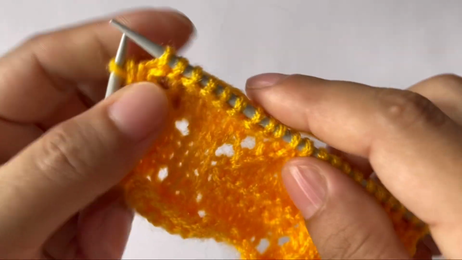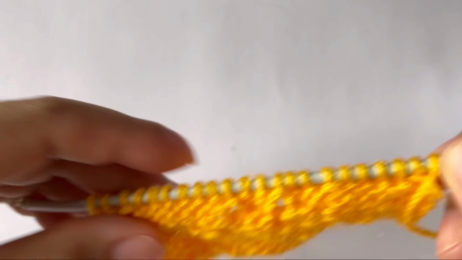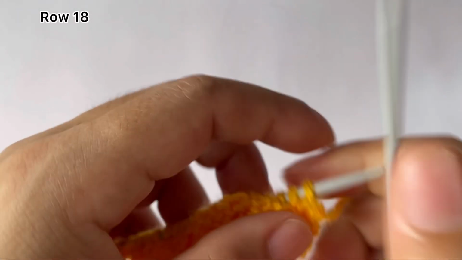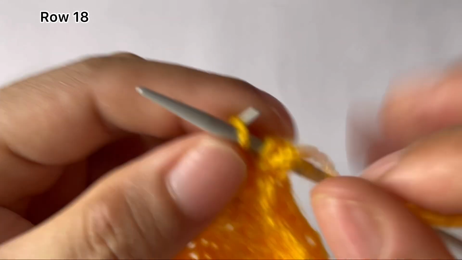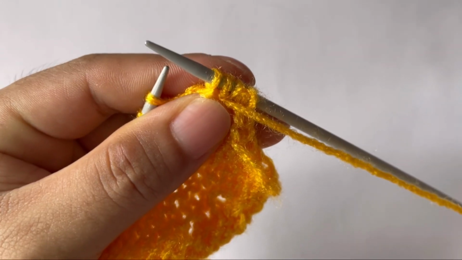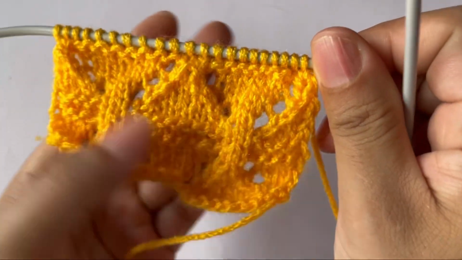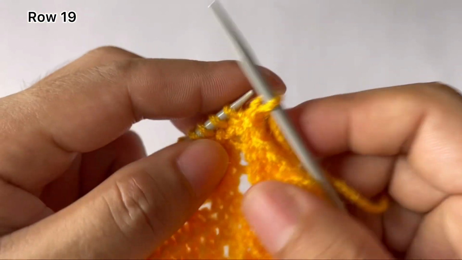And your edge stitch, knit on the right side. Row 18, purl all stitches. Purl all stitches. Row 19, edge stitch, knit through the back loop and start the repeat from here.